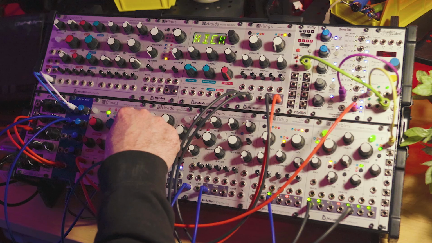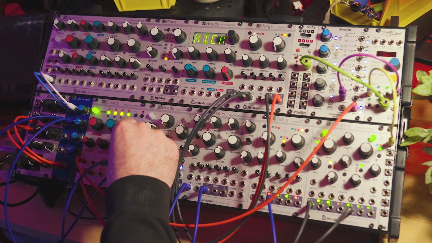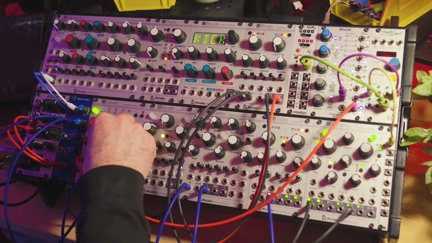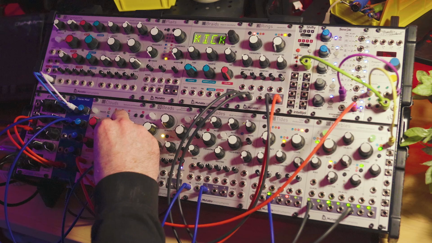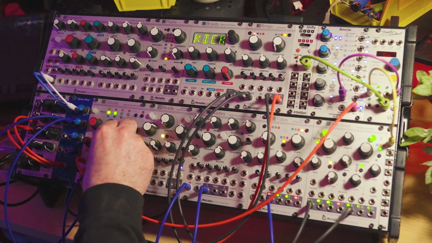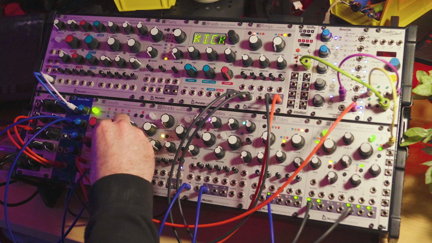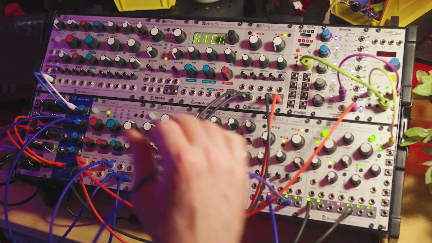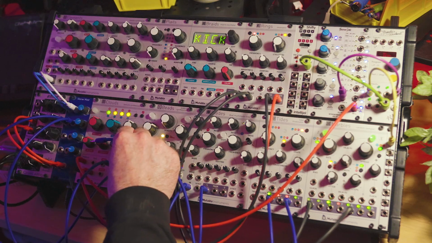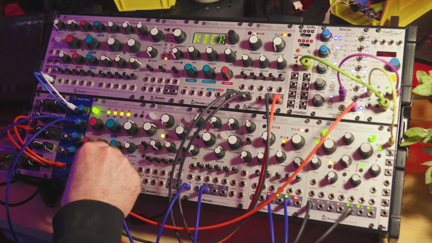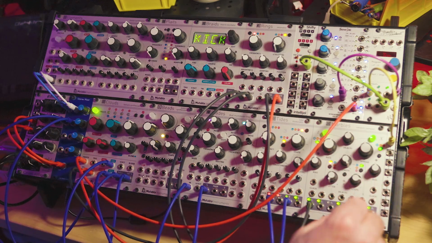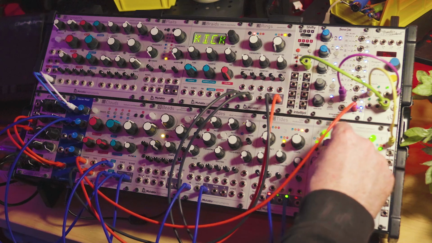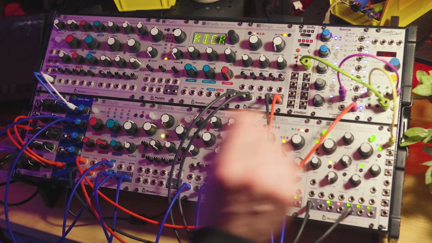Let's go in here and turn feedback up a little bit. So we're going to leave position alone. Texture sounds cool, so we'll modulate that. I'm going to give that full. And I'm going to turn the rate of Marbles down even further. Not that far.